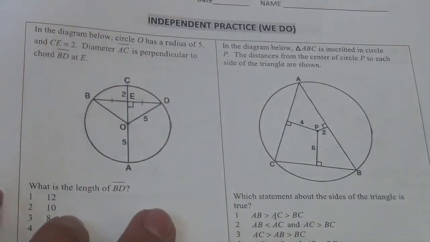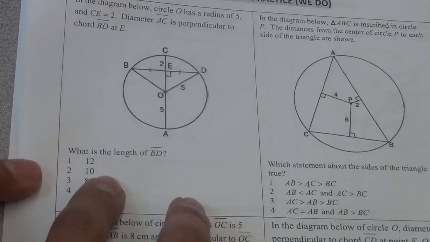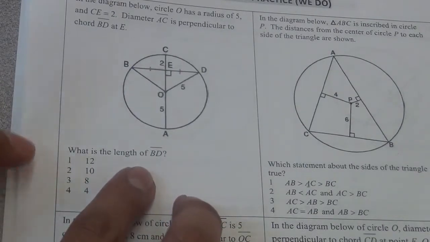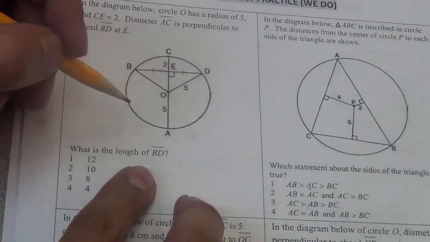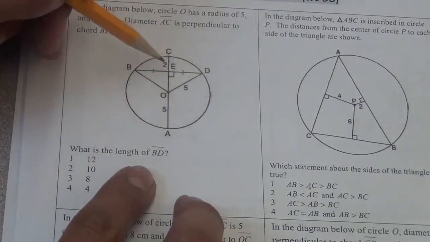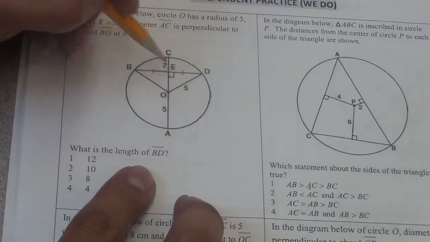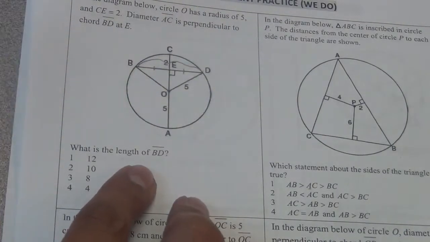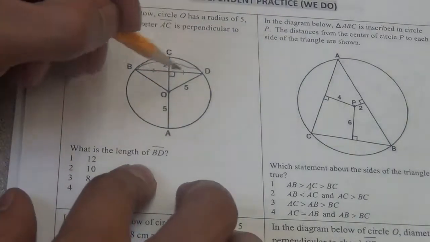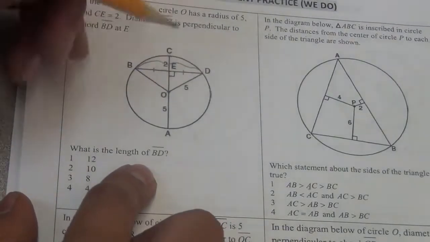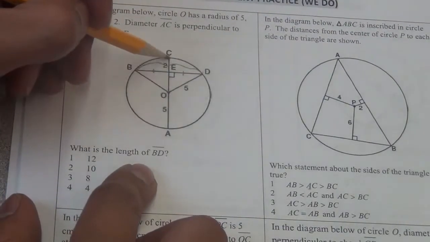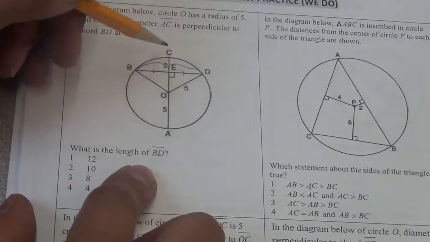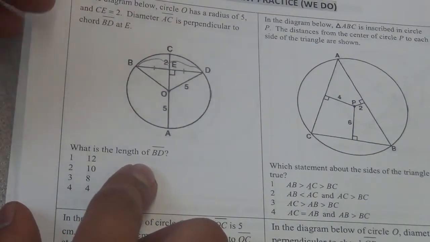Well, I don't know. Look at the question. What is the length of BD? They want me to find the length of BD. This whole thing. Okay, fine, I'll find it. Not a problem. Now, when you deal with this type of chords and a radius perpendicular to something, it usually involves the use of the Pythagorean Theorem.